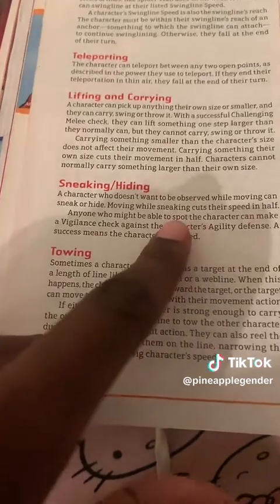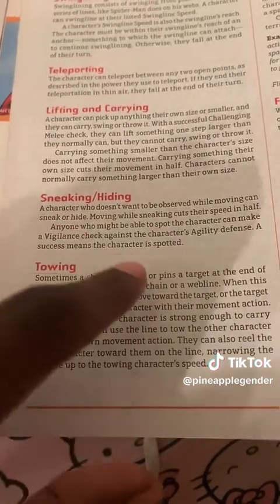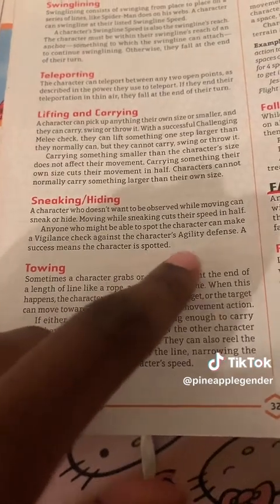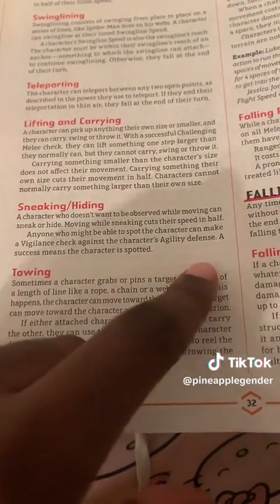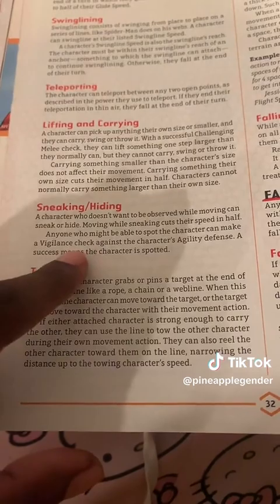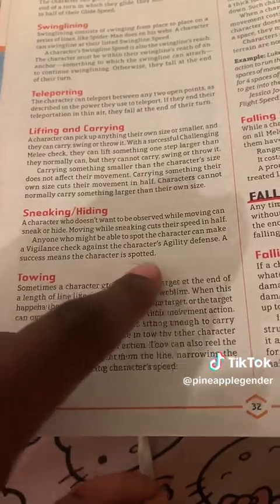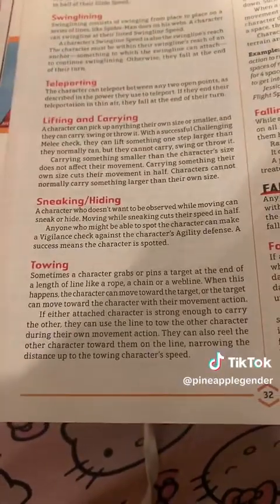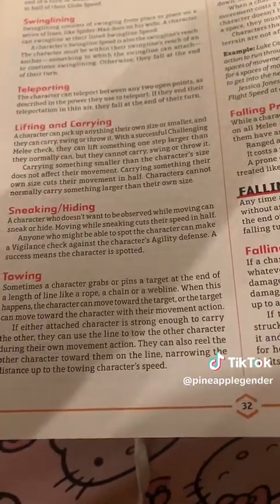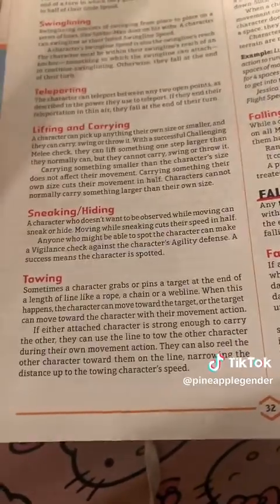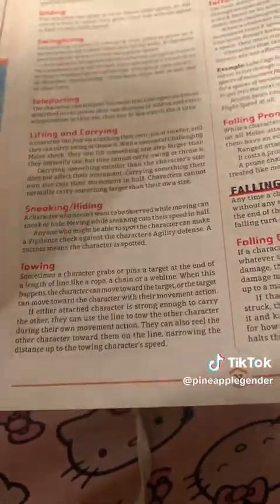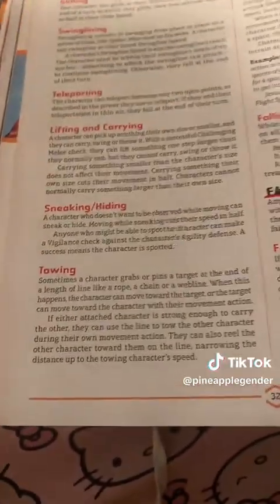For sneaking and hiding, this is an agility check, I'm pretty sure, versus a vigilance check. So in this case, it's a vigilance check against a character's agility defense. A success means the character is spotted. That's how it works. And for hiding, it's the opposite, an agility check versus the vigilance check. And if they succeed, then the character is hiding.